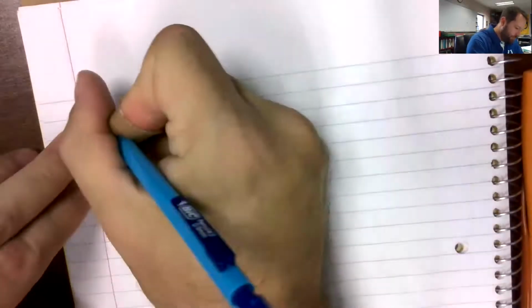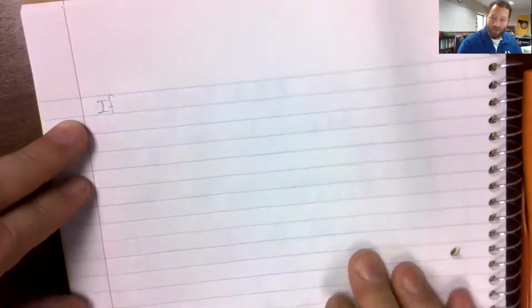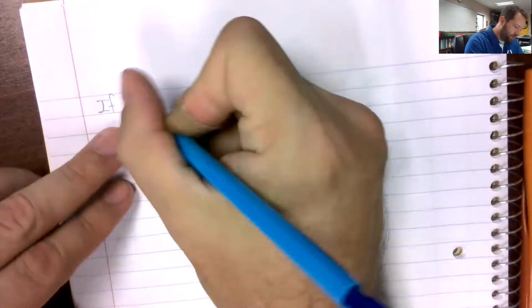One more type of example, we've actually kind of worked with these, and that's density. We can also use factor label to solve our density problems.